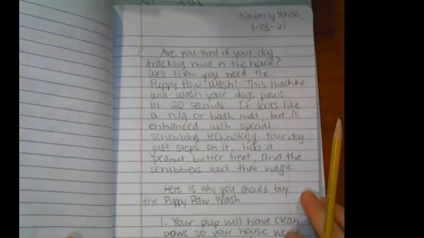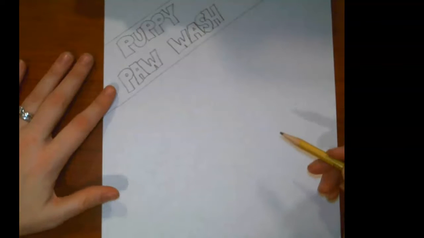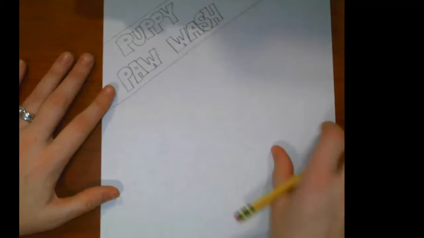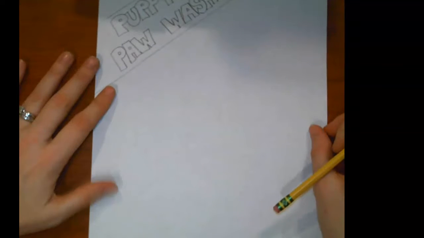Your dog steps on it, licks a peanut butter treat, and the scrubber works their magic. So I need to really think about what that would look like, because if I just draw a normal bath mat on the ground, that's not going to look very fancy. So it might even be cool if I included a dog standing on the bath mat. So I actually might even start with the dog. Now, oh, that's going to take me a while to draw a nice looking dog. So I'm probably not going to do all this on camera, but I want to do my best.